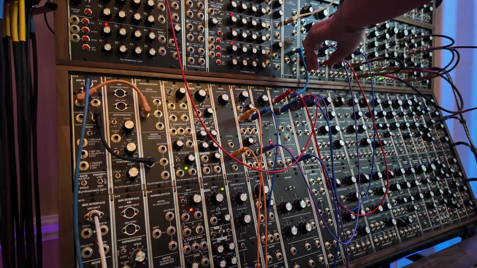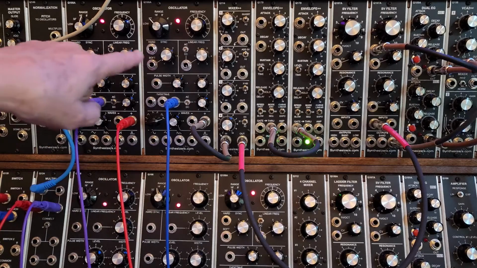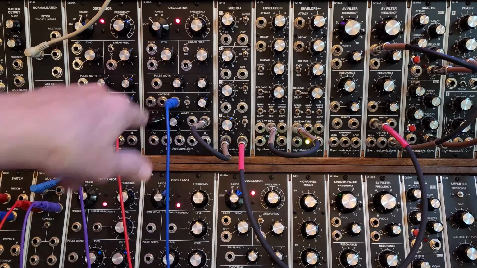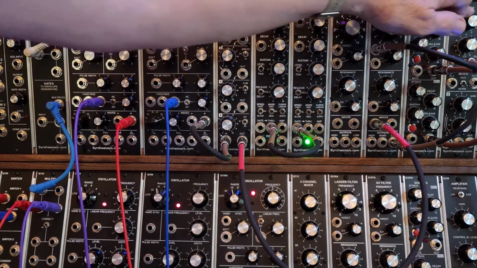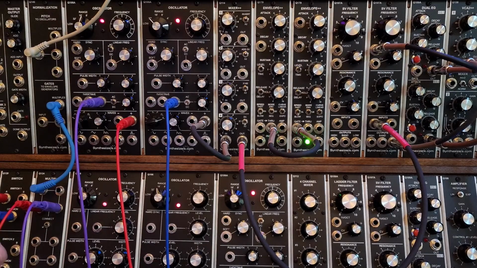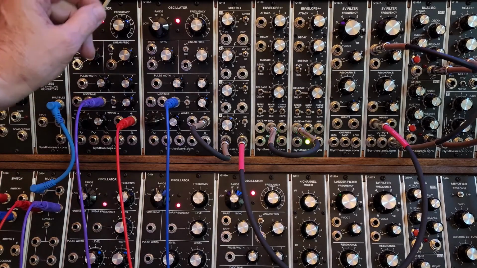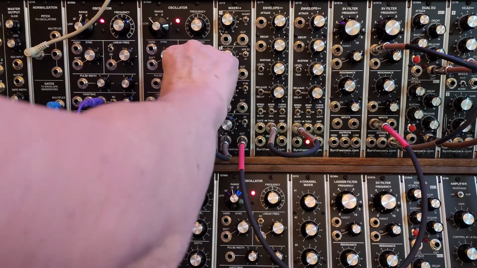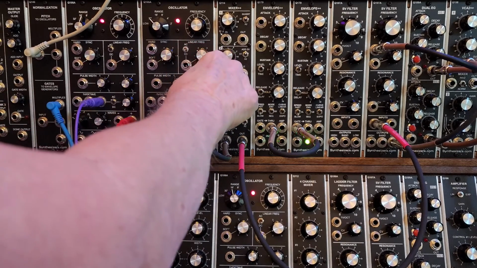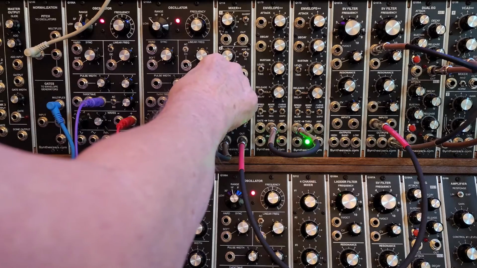So you know how you can take the output of an oscillator and modulate another oscillator with that output? What kind of sound do you get? Let me open up the voice here. You get that gravelly type of sound.